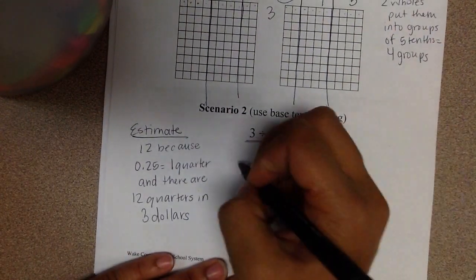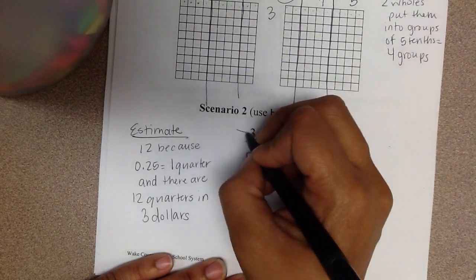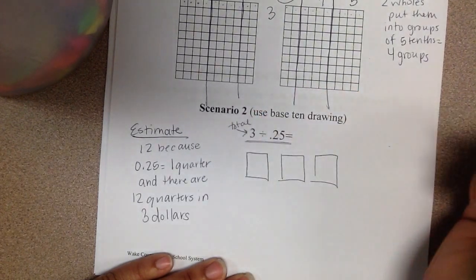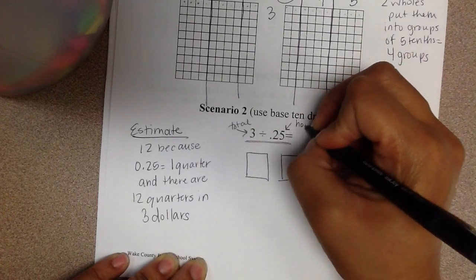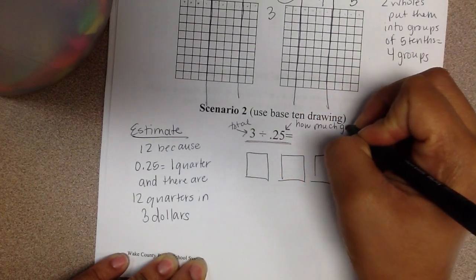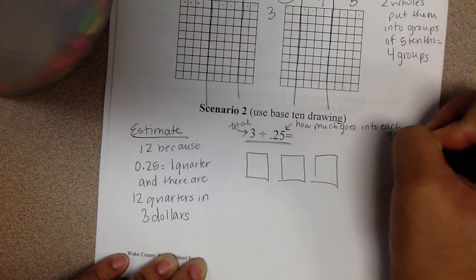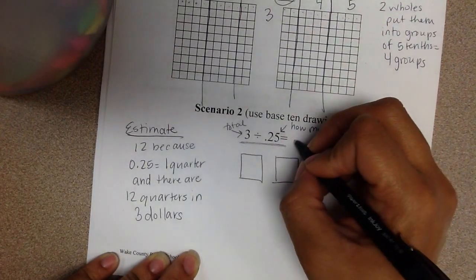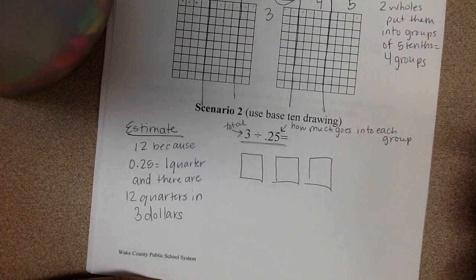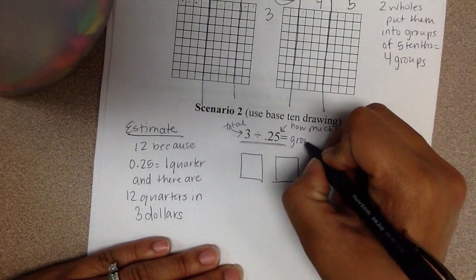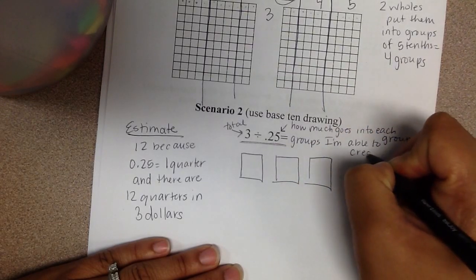Okay, so I would draw 3 wholes, 1, 2, 3. Remember, this is my total. The second number here in my division equation is how much goes into each group. My answer is my quotient, or how many groups I'm able to create.